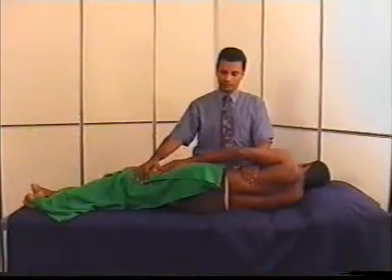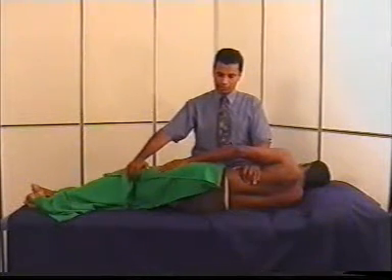His left hip and the left knee should be flexed.